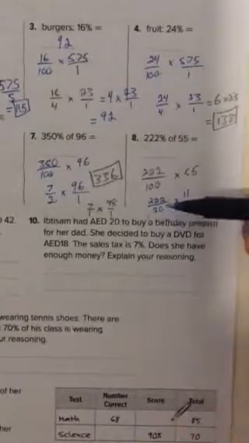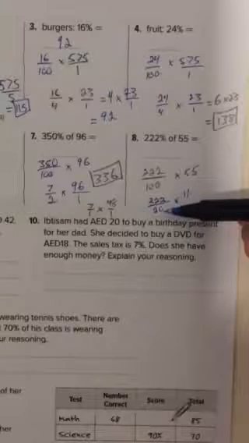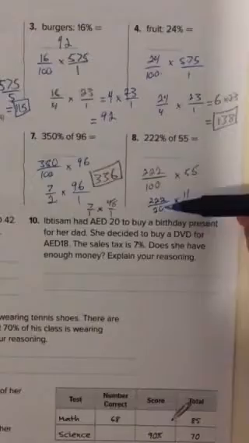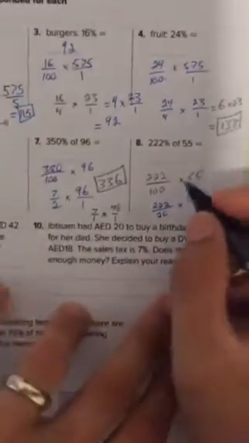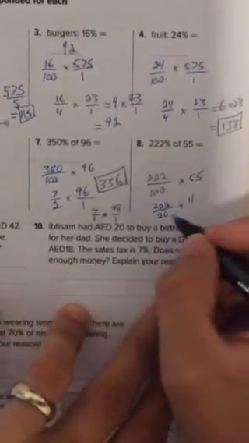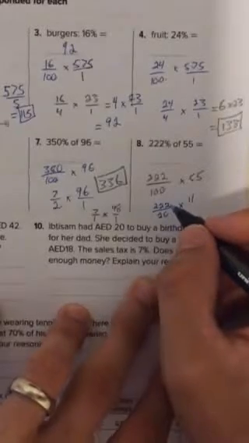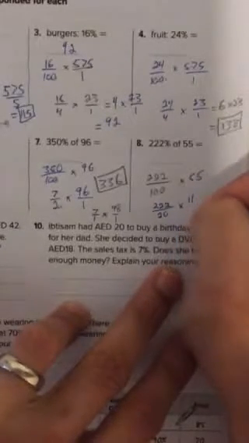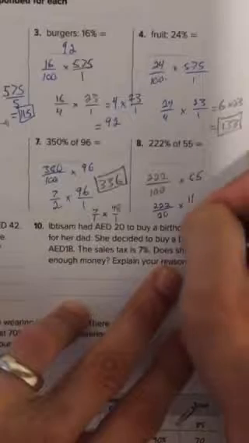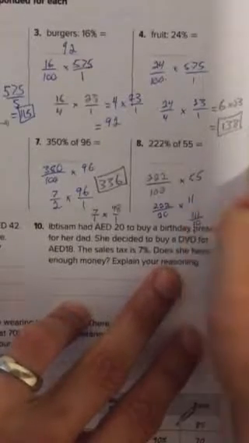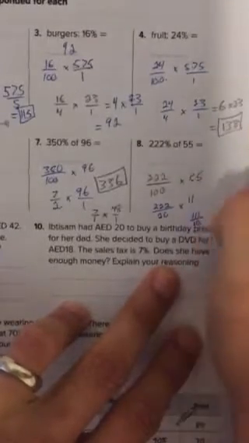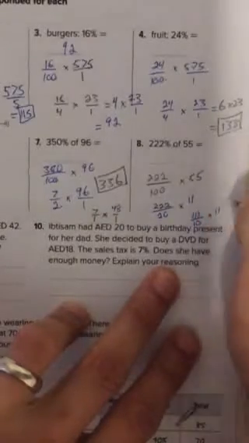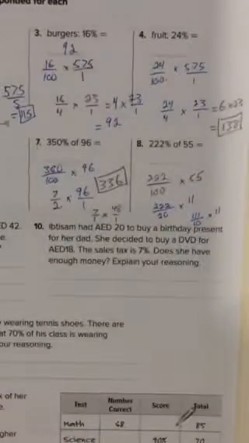Now I'm looking at 222 and 20, and I think I can divide by 2 at least. So I'm going to go ahead and do that. I'm going to be running out of space here. But when I divide by 2 on top and 2 on bottom, 222 divided by 2 is 111. And then 20 divided by 2 is 10 times 11. Unfortunately, this is just a nasty problem.